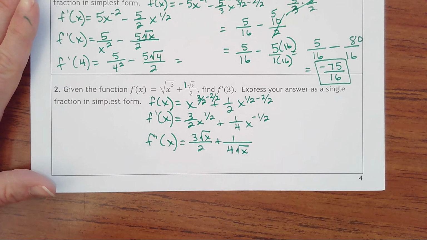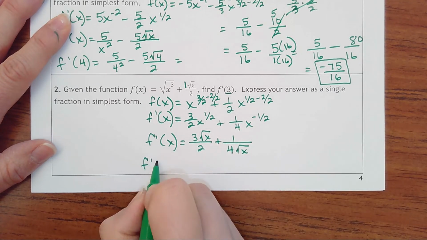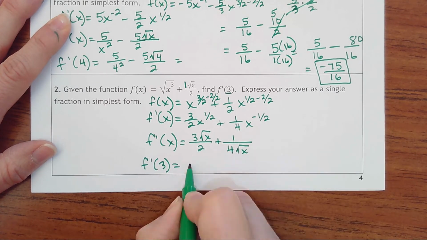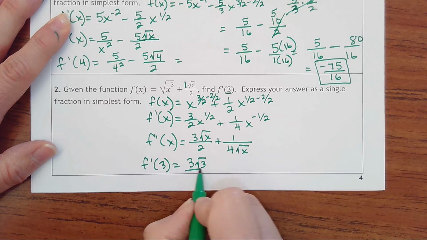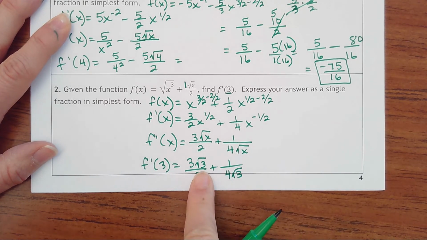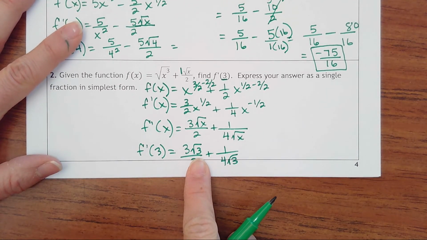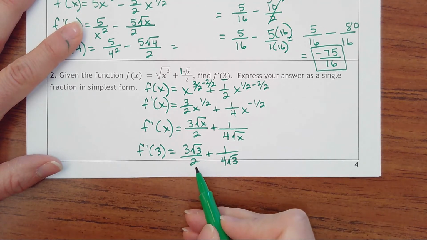What I would go ahead and do right now is plug in the x value they're giving you, which is 3. So we have 3 times the square root of 3 over 2, plus 1 over 4 square roots of 3. If you could simplify the radical, you would need to go ahead and do that, but since we have square root of 3, there's no perfect square inside of that, so we're good to keep it.